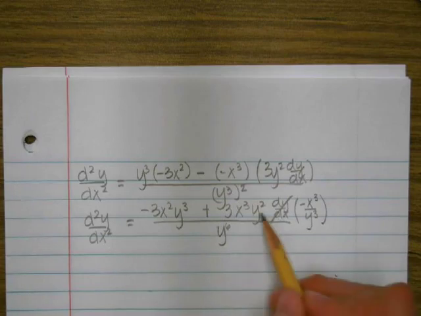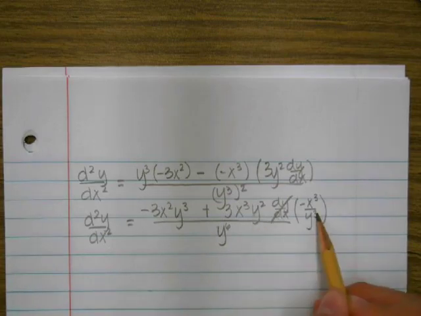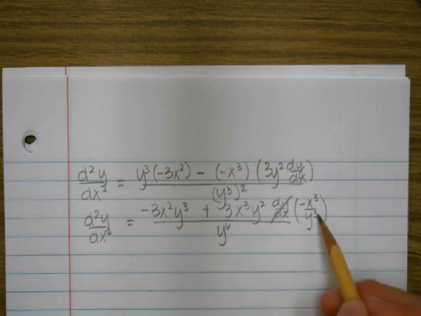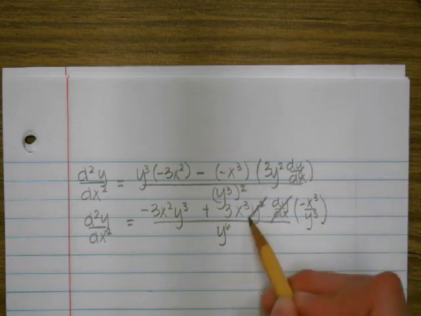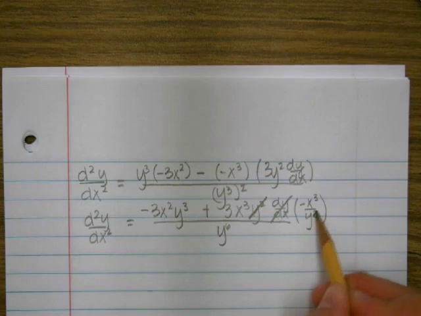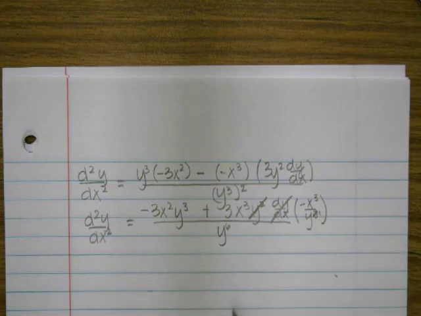Okay, stay with me. So now I'm going to simplify a little bit. I can see that I have a y squared being multiplied by this, and over here I can see I'm dividing by something. So I'm going to go ahead and say multiply by y squared and divide by y squared, and that leaves a 1 left over.